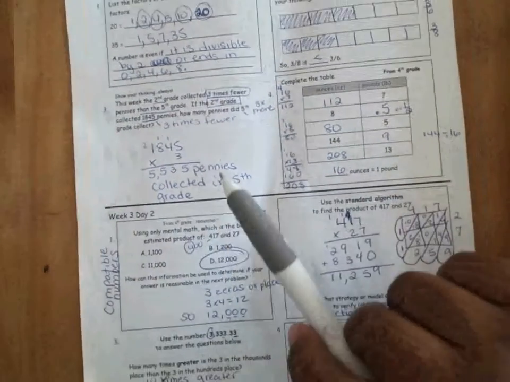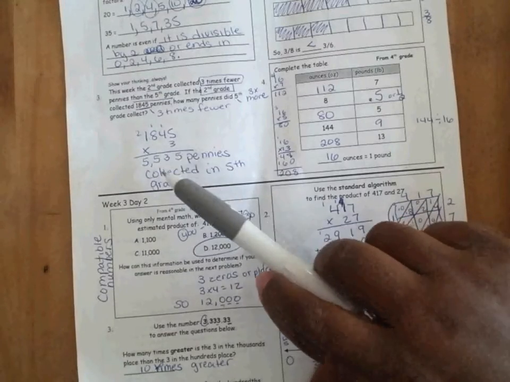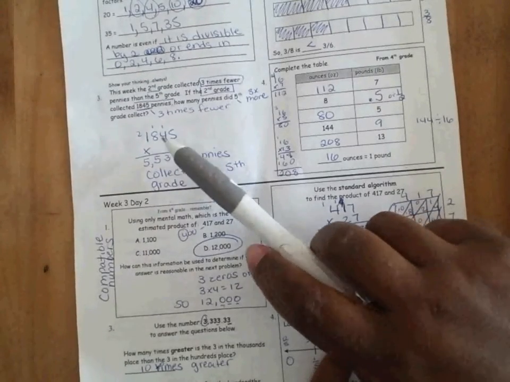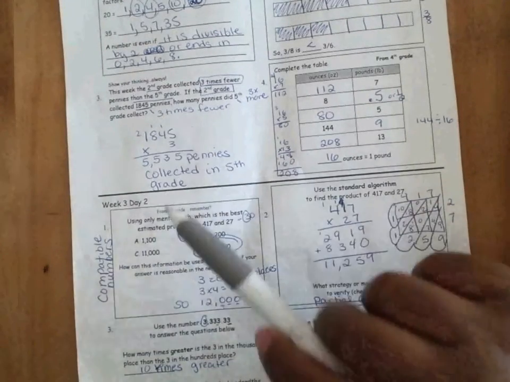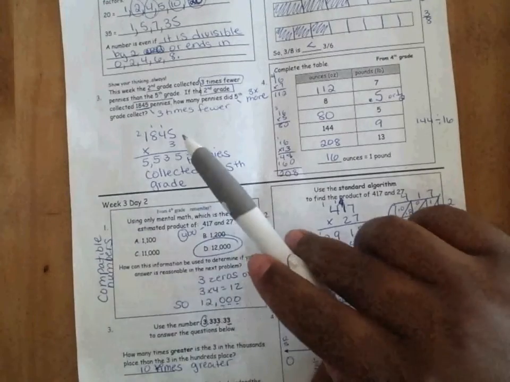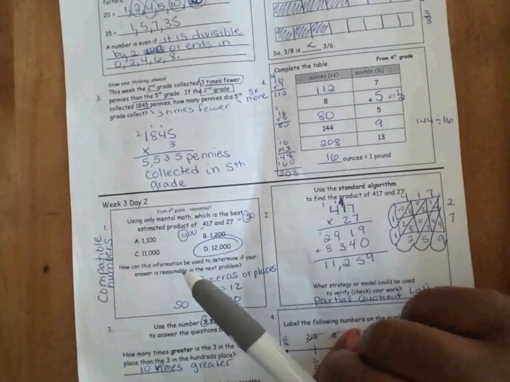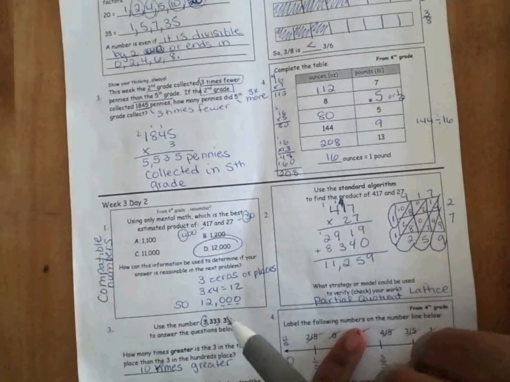So that is 3 times fewer, which means I need to find for 5th grade, so I'm going to make it 3 times more. So I multiplied 5 times 3 is 15, carry 1. 3 times 4 is 12, plus 1 more is 13, carry another 1. 3 times 8 is 24, plus 1 more is 25, and then 3 times 1 is 3, plus 2 makes 5. So 5,535 pennies in 5th grade.